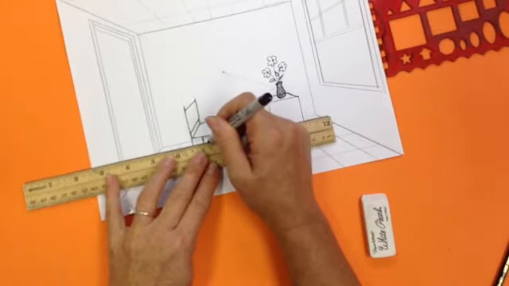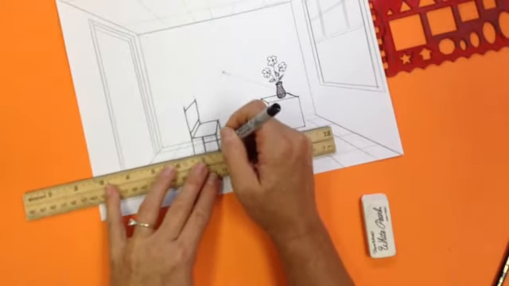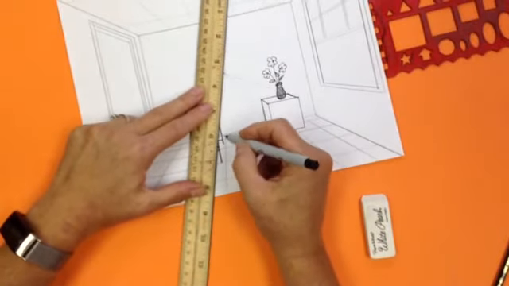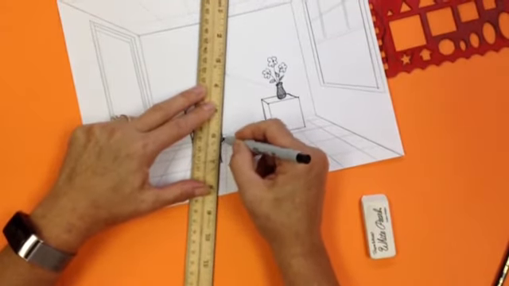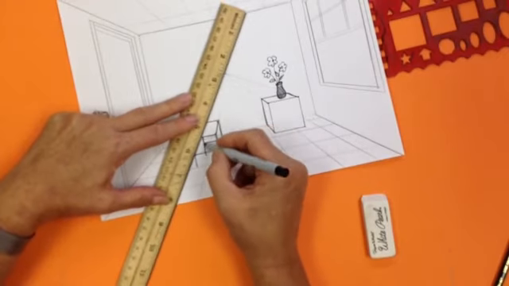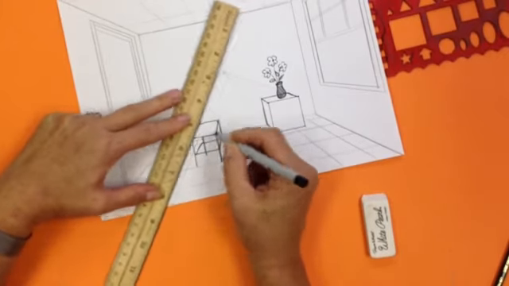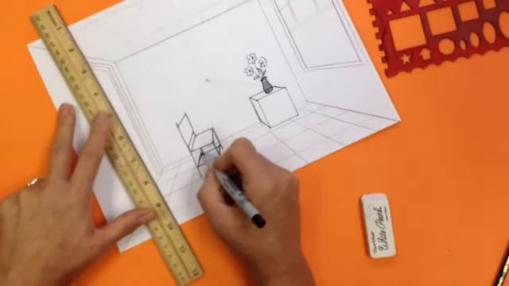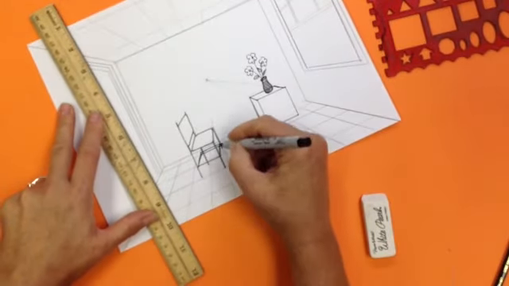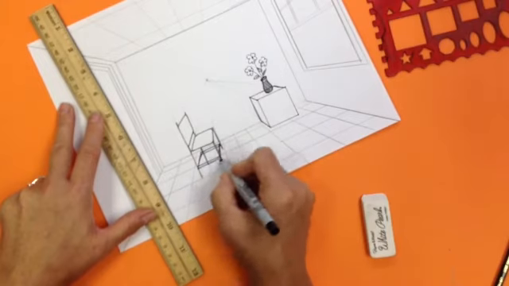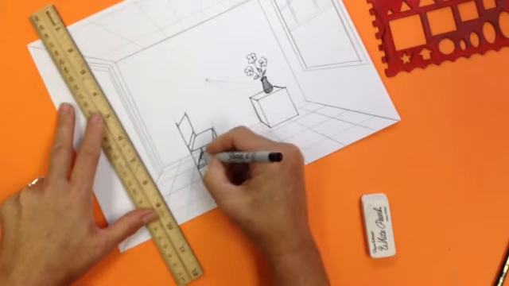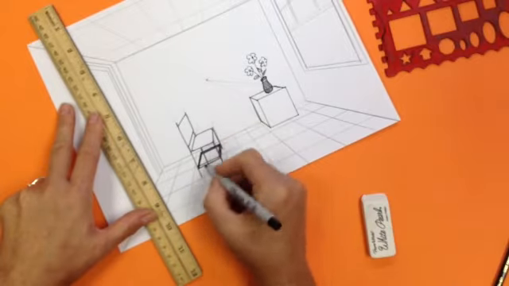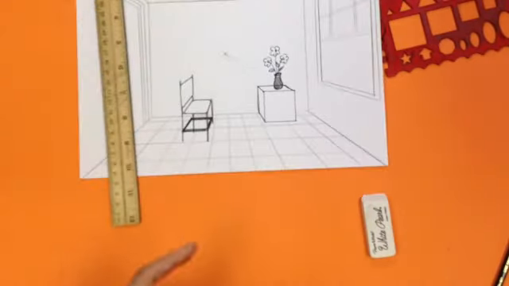It's going to go in here, connecting to the vanishing point. Put them a little far away. They should go up here a little farther. There we go. That's better. We'll give them fat legs.